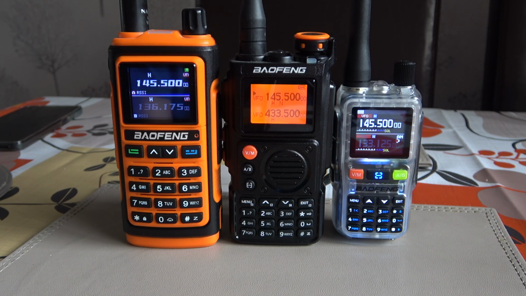This particular issue seems to apply on most of the newer colour screen Baofeng radios, not so much on the older models like the UV5R, etc.